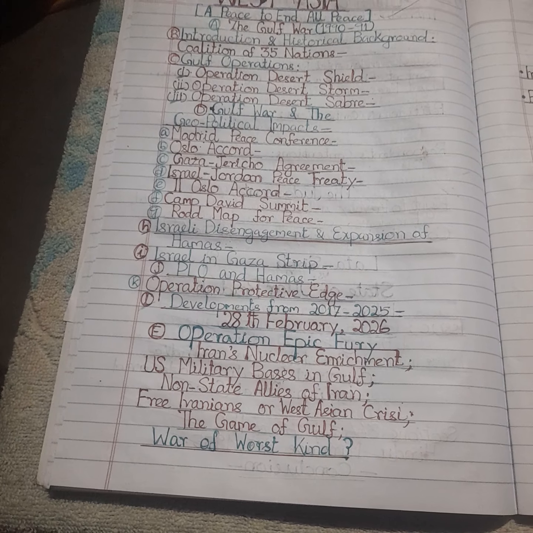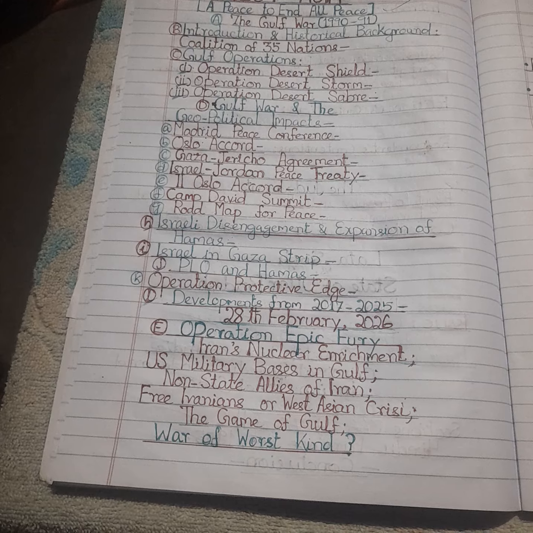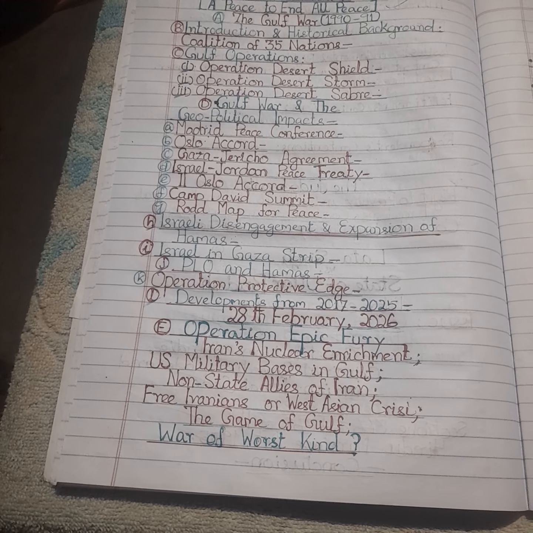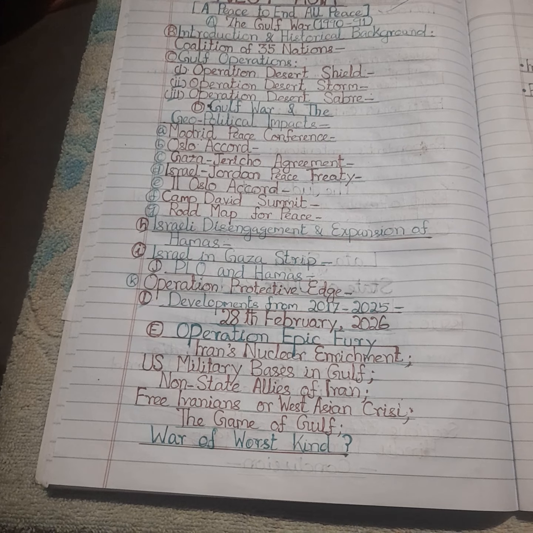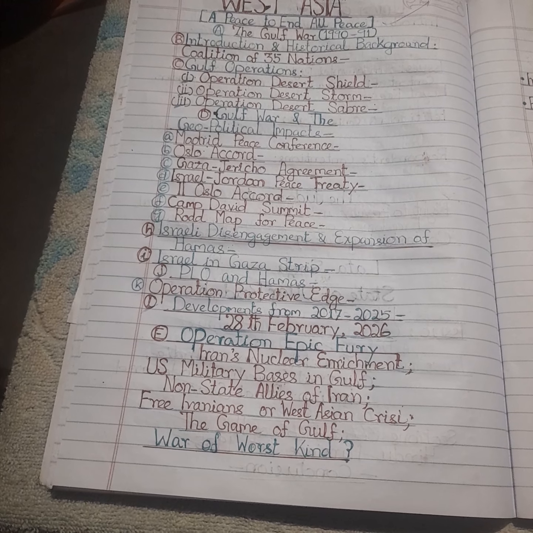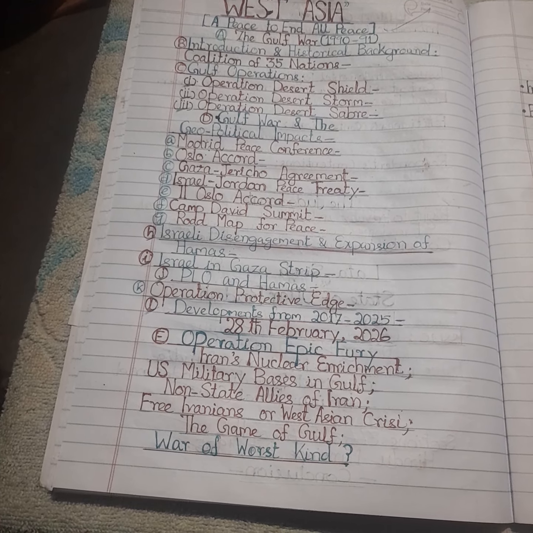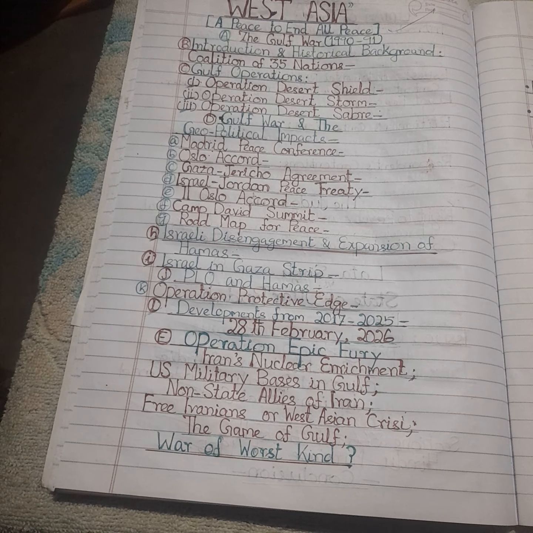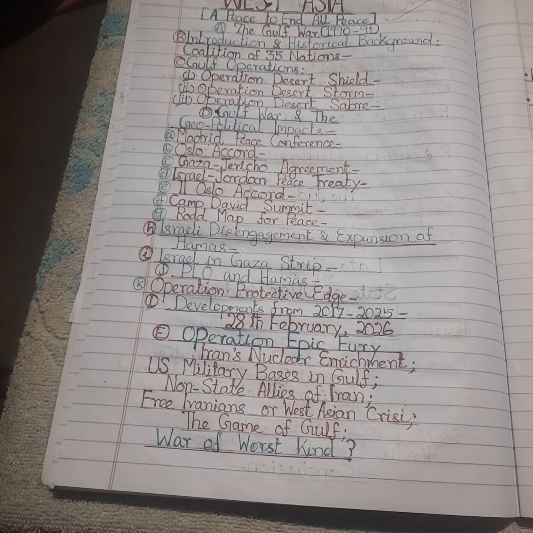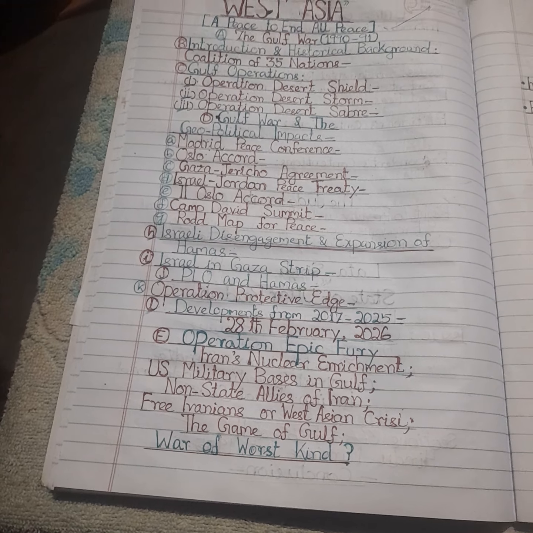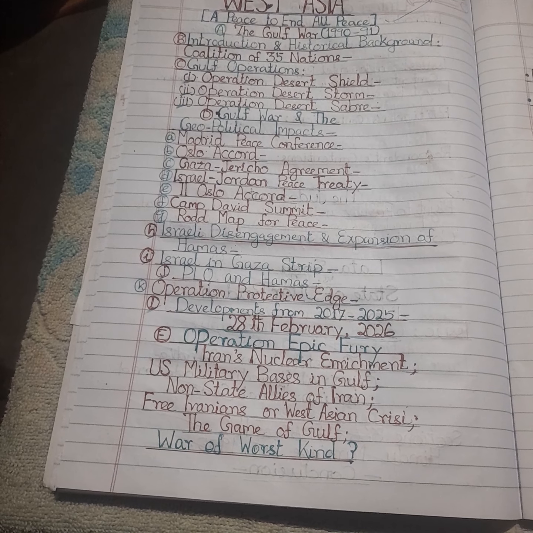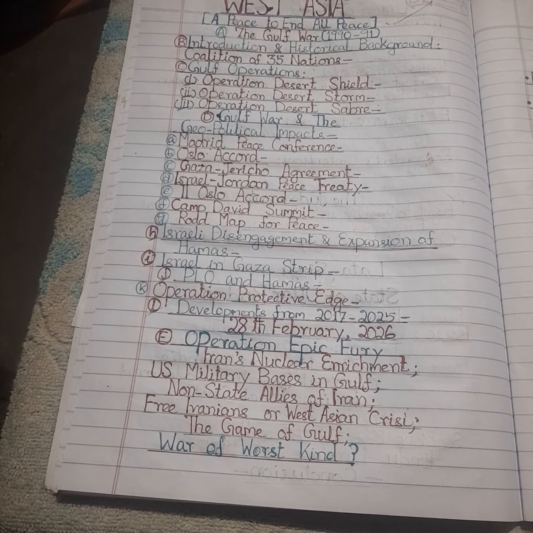After tit-for-tat attacks on Israel and Palestinian civilians by the estimates on both sides, Israel invades the Gaza Strip. The operation, codenamed Protective Edge, lasted for 50 days, killing about 2,000 Gazans, 66 Israeli soldiers, and 5 Israeli civilians.